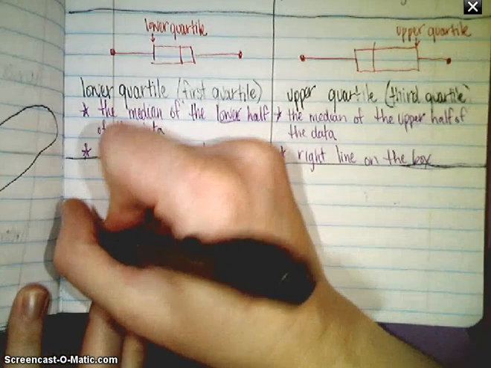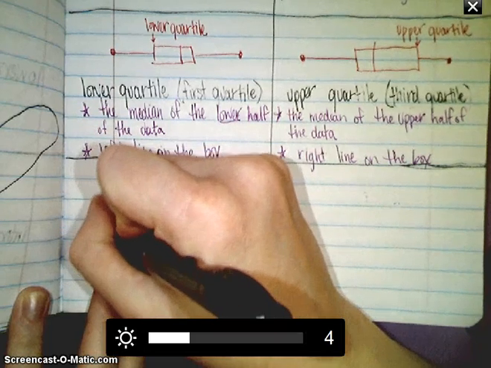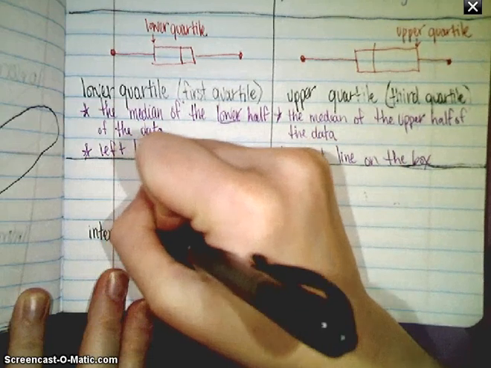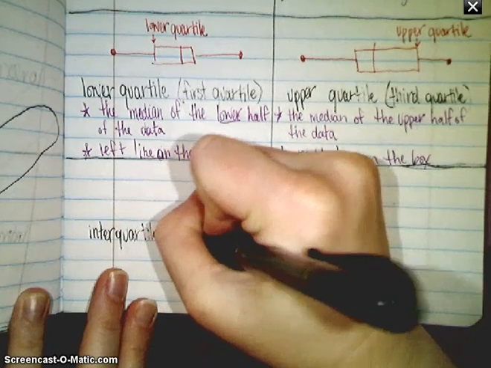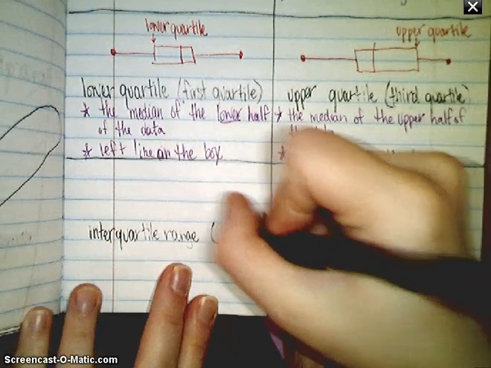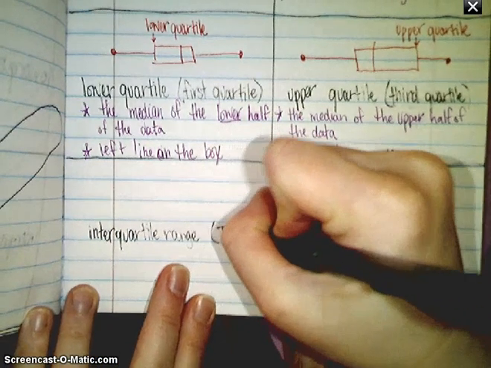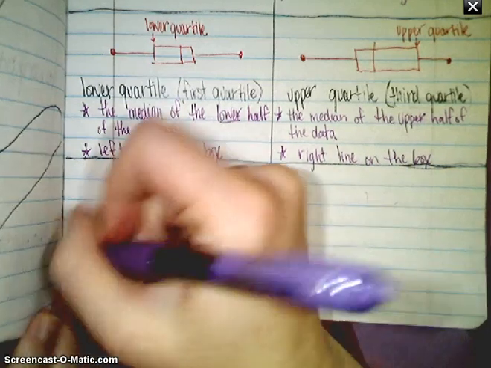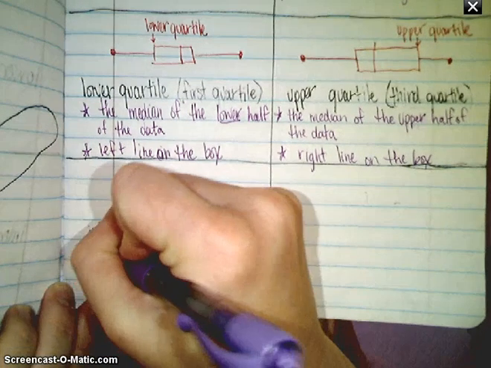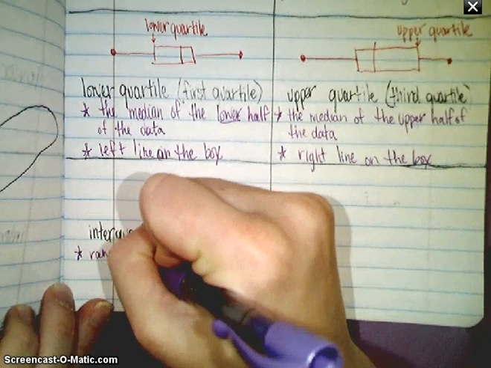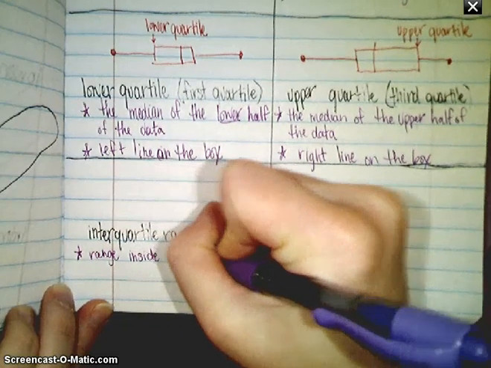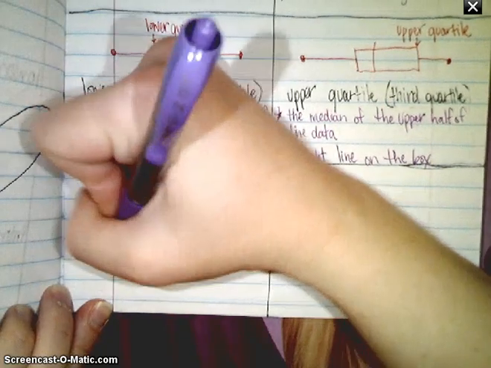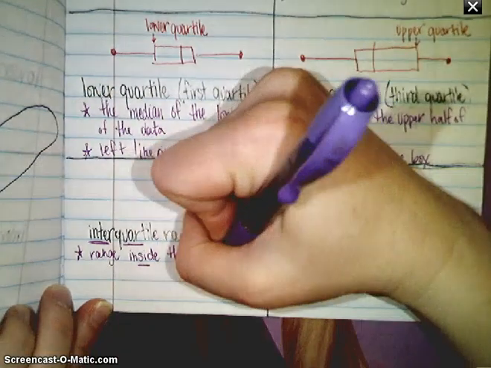Here we've got interquartile range, and you may see this abbreviated as IQR. It is the range inside the quartiles. Looking at our root words, inter being inside, quartile being quartiles.